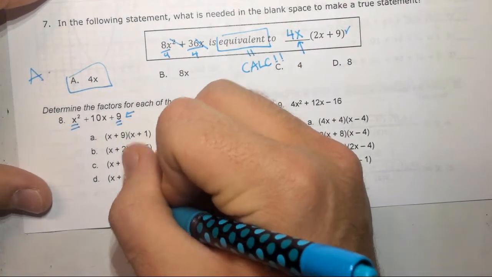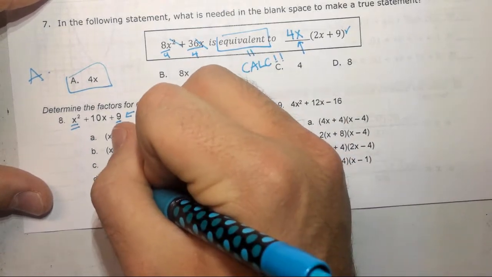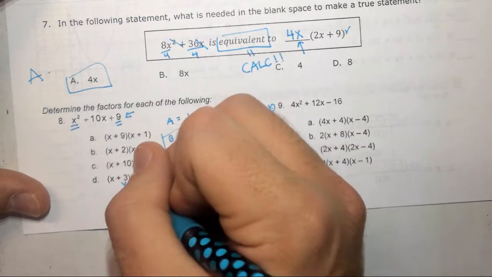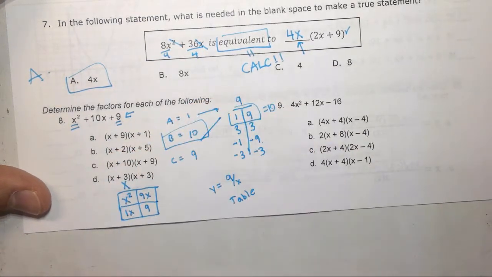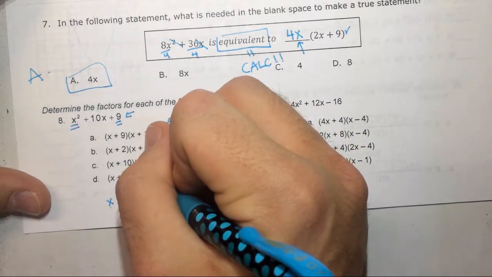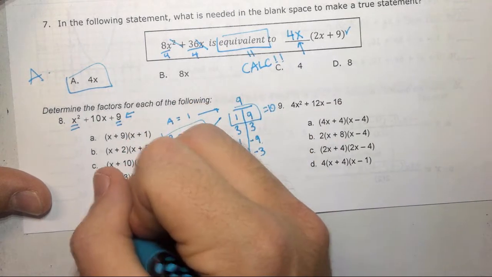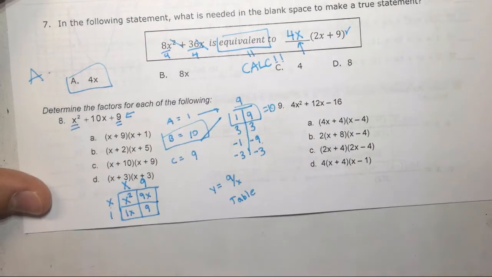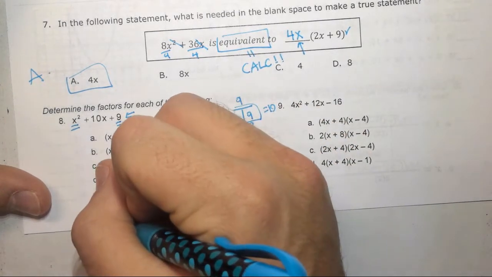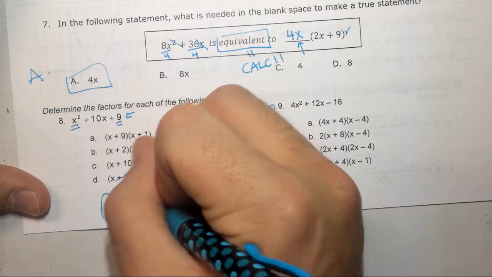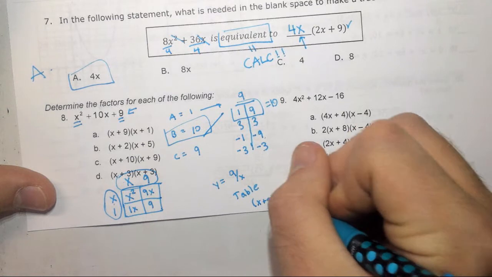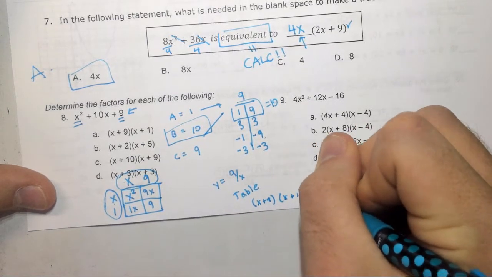Alright, what do these two boxes have in common? They have an x. Alright, well now I can do my what times what equals what? X times what gets x squared? X. X times what gets 9x? And then I have x times what gets 1x? 1. You can play that game all the way through and you will get your factors. And remember, my factors are the things that are on the outside. So my factors when I'm all done are x plus 9 and x plus 1.